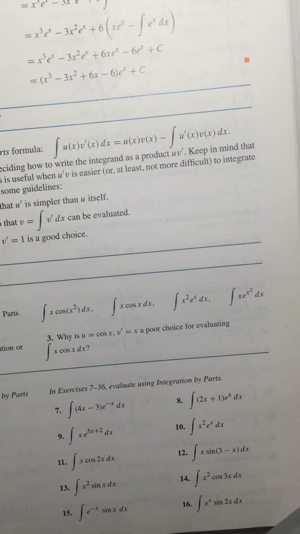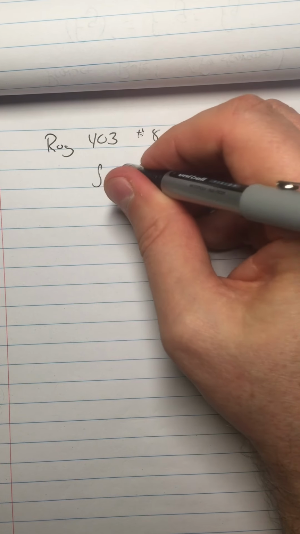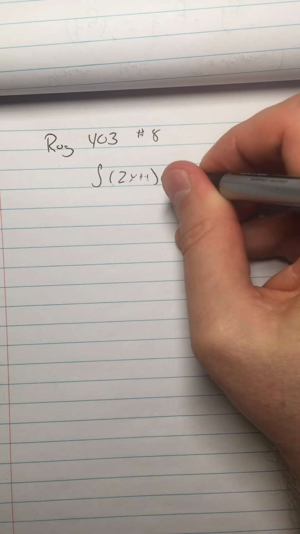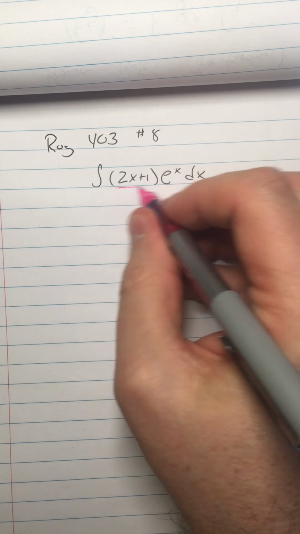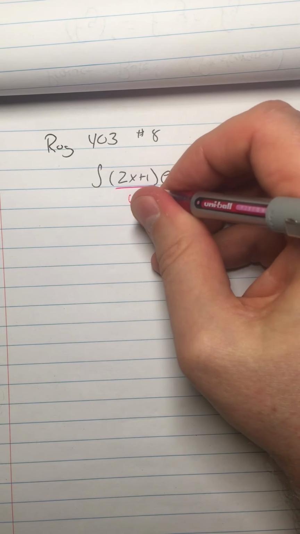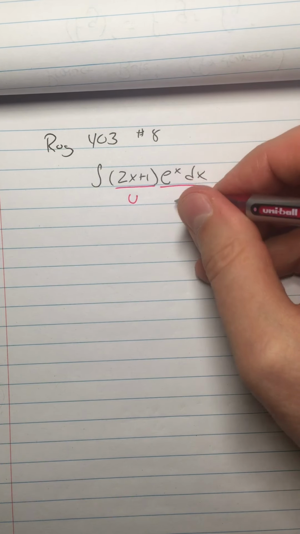So let's try, we're going to do Rogawski, page 403, and we're going to do number 8. So this is posted. So Rogawski 403, number 8. So I have the integral of 2x plus 1 times e to the x dx. All right, what do I want to do a derivative of? I want to do the derivative of 2x plus 1. So that's going to be my u. What do I not mind integrating? I don't mind integrating e to the x dx, so that's going to be my dv.